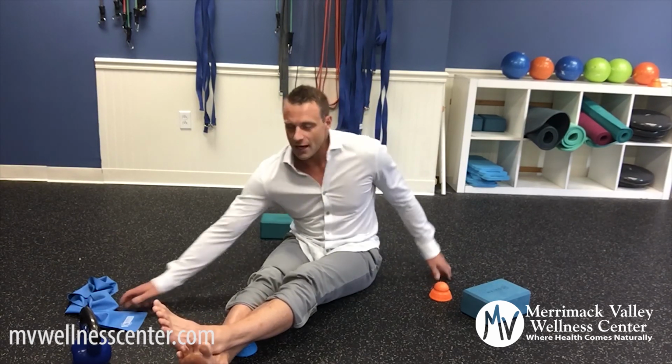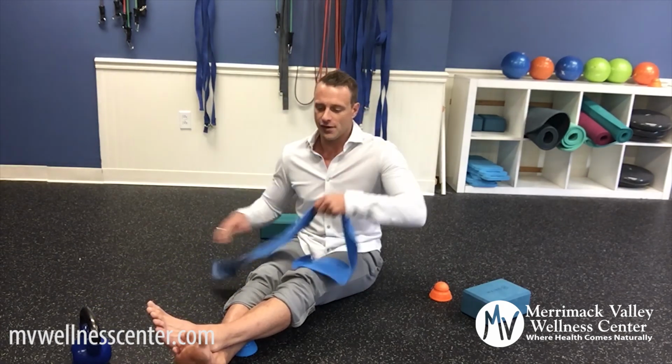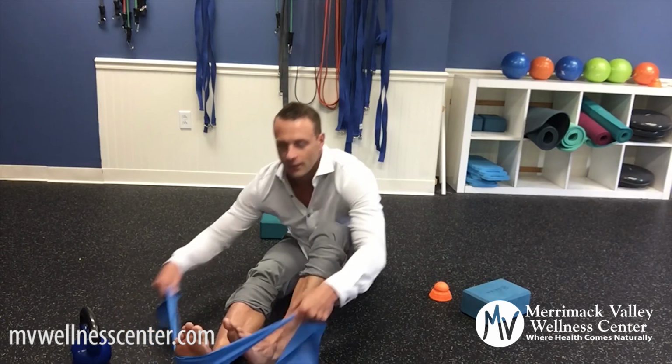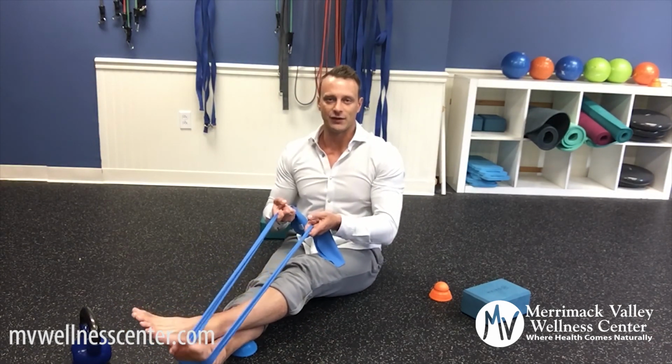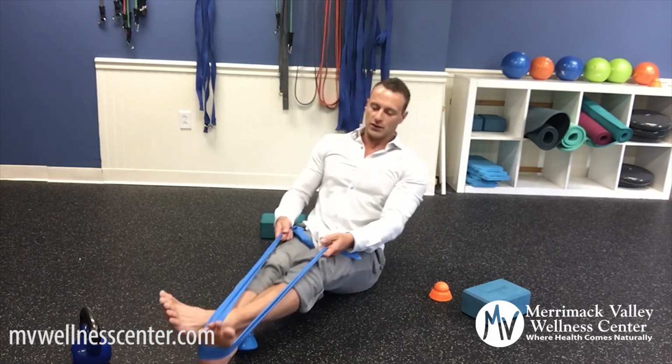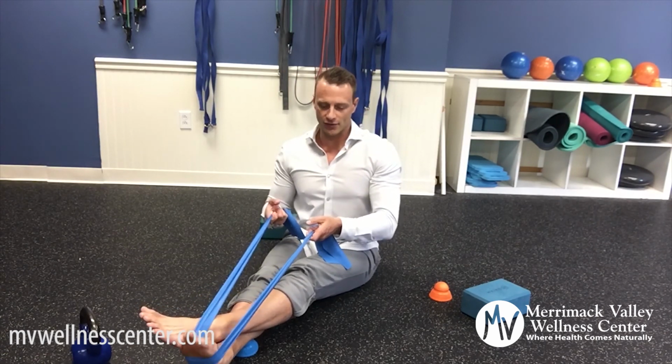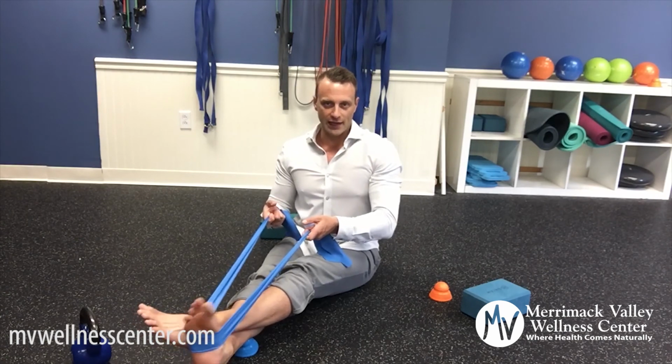Once you find that place, just flex and extend the foot 5 or 6 times. To add a little bit of therapy to this, you can wrap a strap or a band right there and press and extend the foot into it. It activates that muscle a little better and helps release those trigger points. You want to get all the way down into the soleus. For a lot of people with tight Achilles tendons, this is a great way to help release that lower leg. Do that 5 or 6 times.